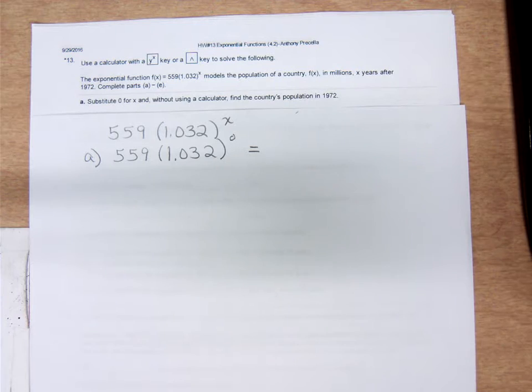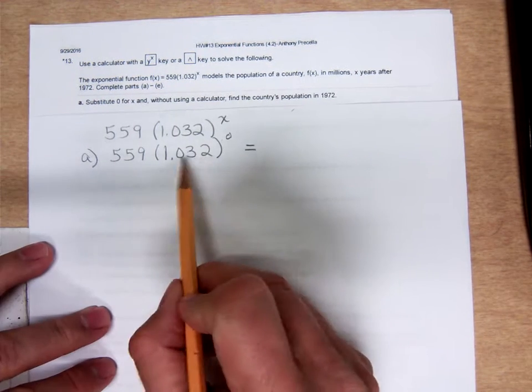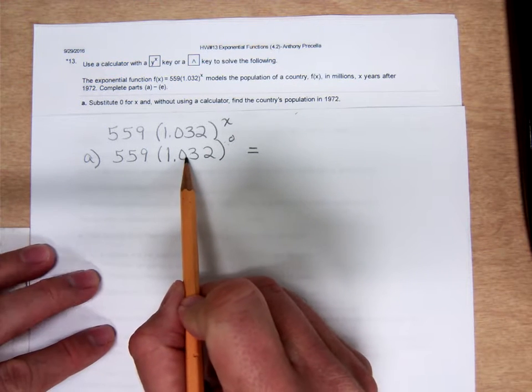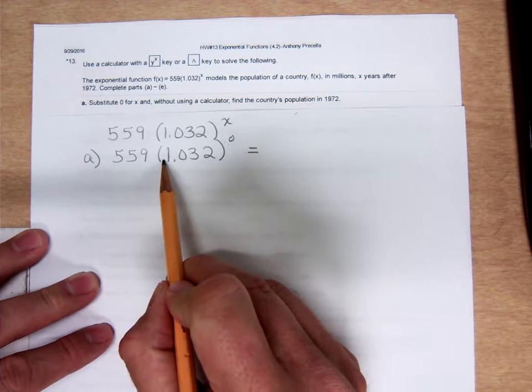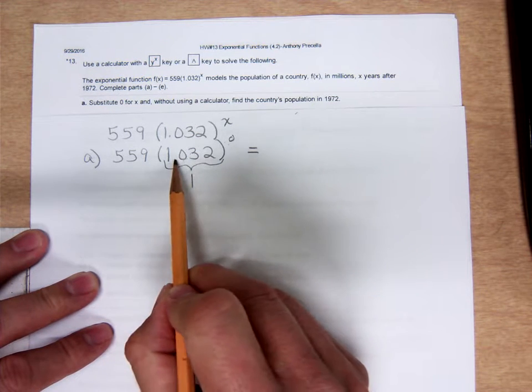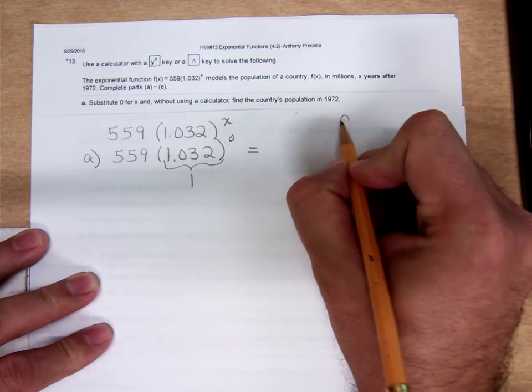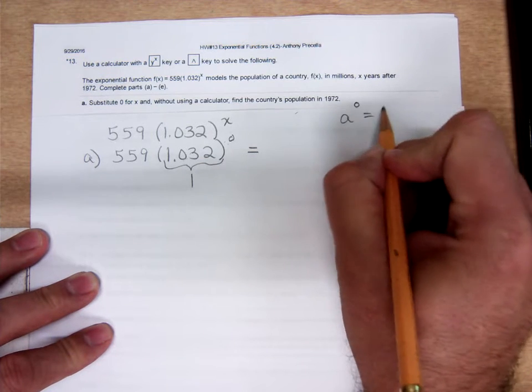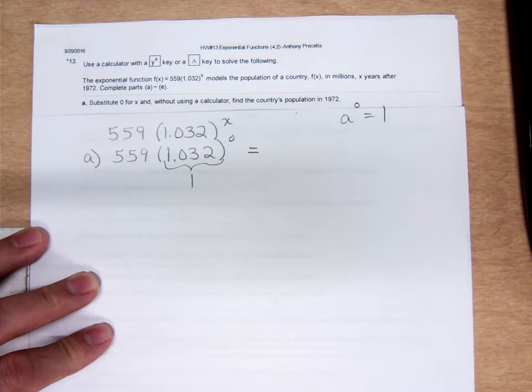Part A. I'm plugging a 0 in for x. That's 0 years after 1972. It says without using a calculator. Well, this is the one you can do without a calculator. Why can we do it without a calculator? Well, we know a rule about a zero exponent. Some number to the 0 power is going to be a 1. Remember that rule we had? Anything to the 0 power is 1, well, except for 0 to the 0 power.